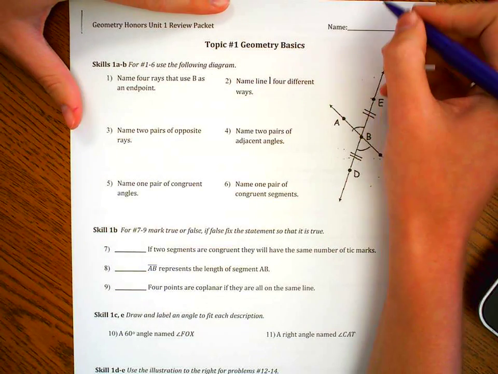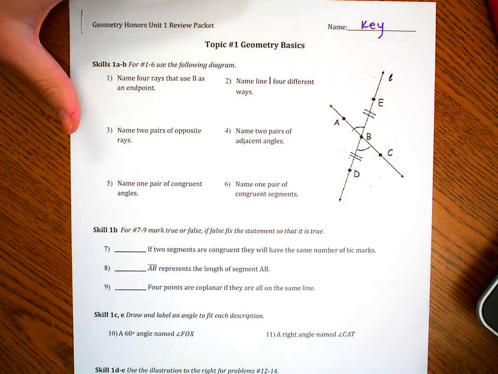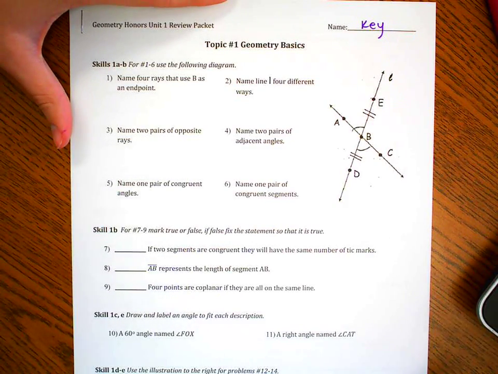Hey guys, I'm going to do a video for you on the review packet. I'm just going to go through one page at a time and I'll post them all separately. So let's do page one really fast.